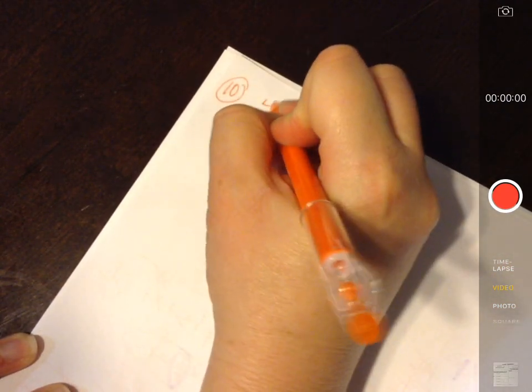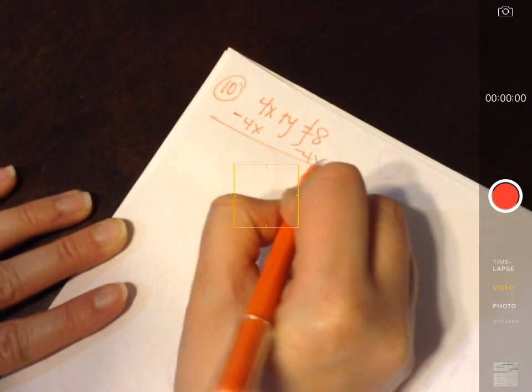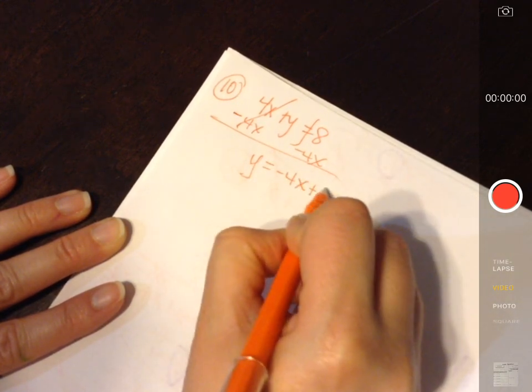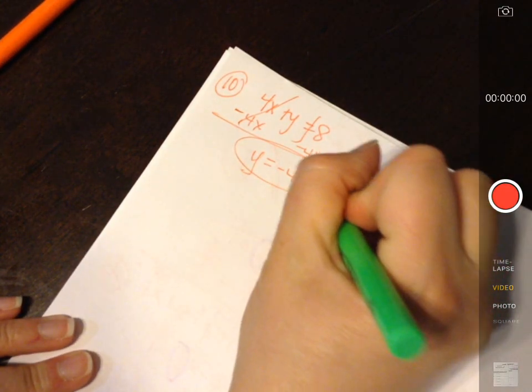Going to number 10. 4x plus y equals 8. I would subtract 4x from both sides. So I would have y equals negative 4x plus 8. For this one, you are trying to identify the y-intercept, so it would have been positive 8.